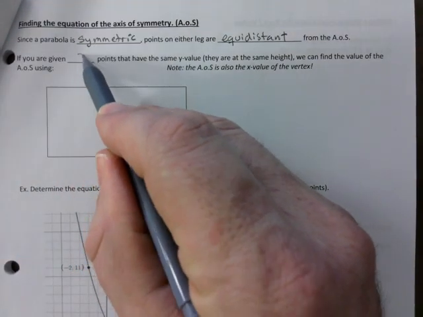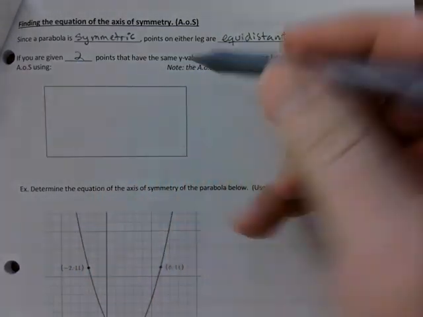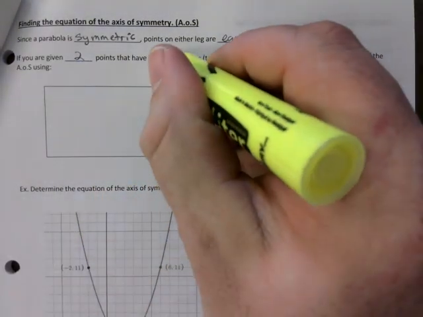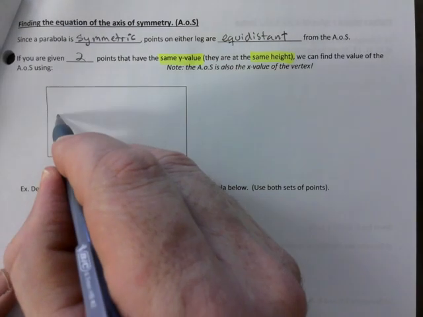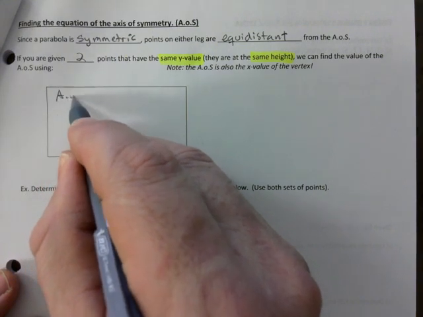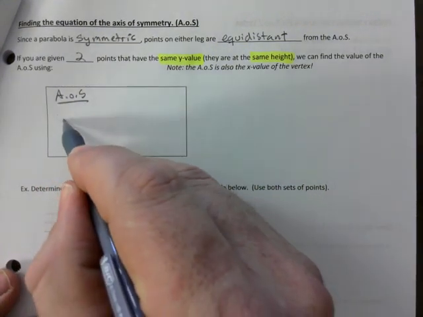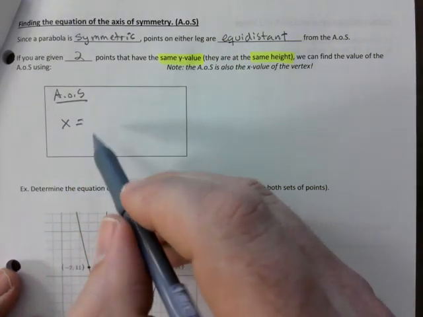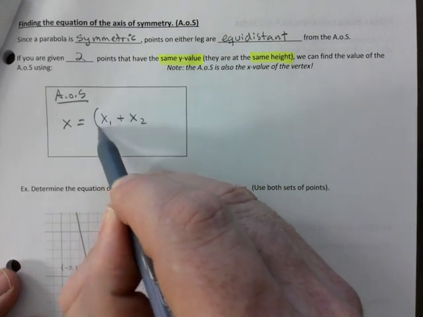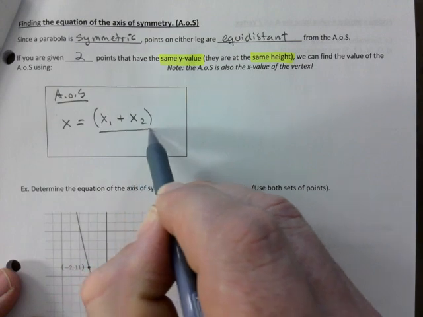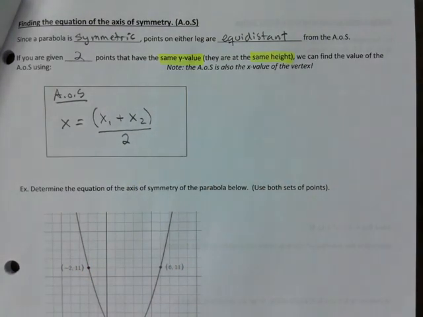So if you're given 2 points that have the same y value, that's important to highlight. Okay? 2 points that have the same y value, they are at the same height, so to speak, we can find the value of the AOS using, here it is, the equation. So for the AOS, that's how we call it, but we actually state it like this as an equation. So you take the x value of the first point, the x value of the second point, make sure you have that in brackets, then you split it in half. That's how you find it.